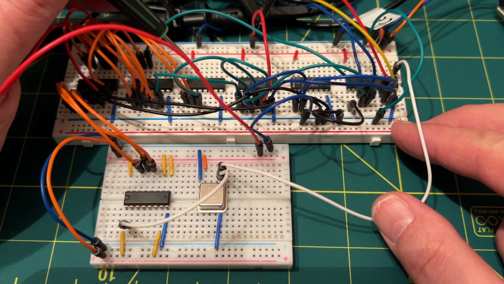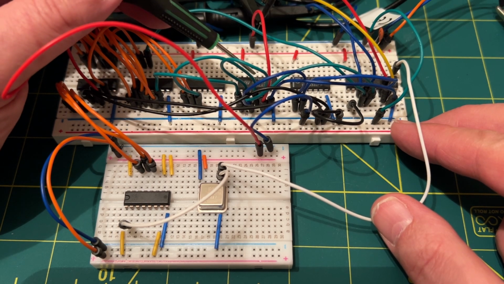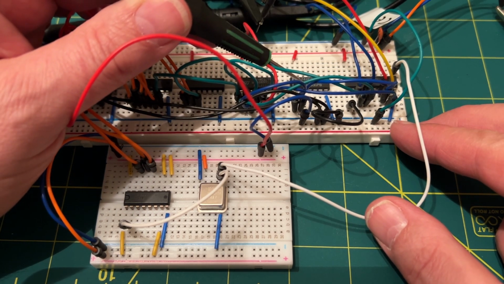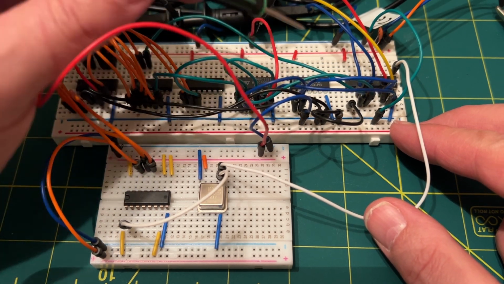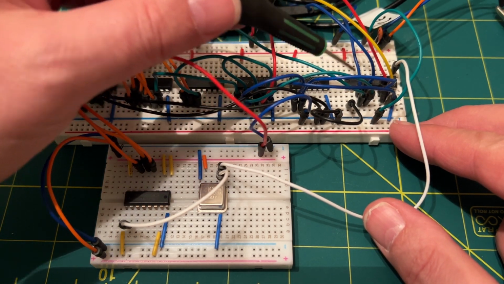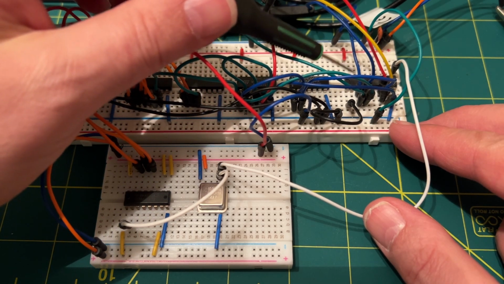That's the 2-input AND gate. Then we've got the 7432. That's the 2-input OR gate. And then finally the last one is the inverter, the 7404. That's all the logic chips. And then we do finally have the 374 latch at the end.